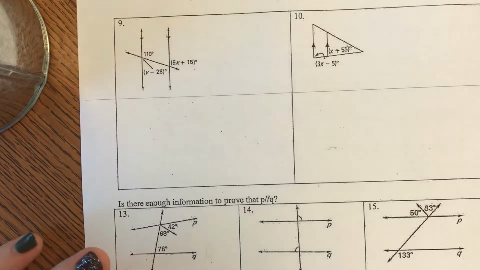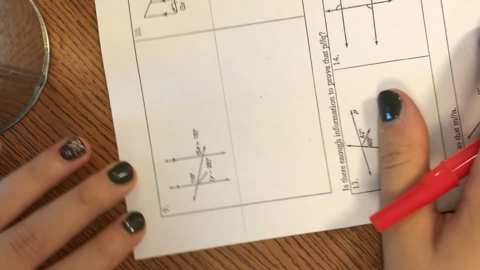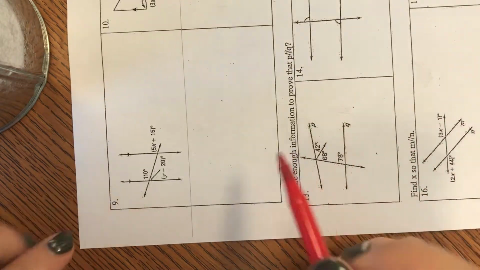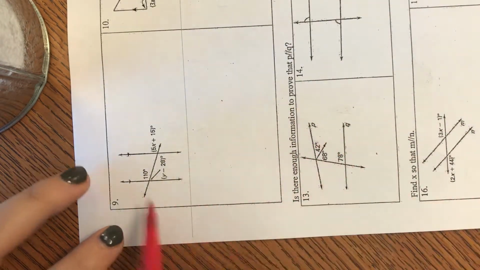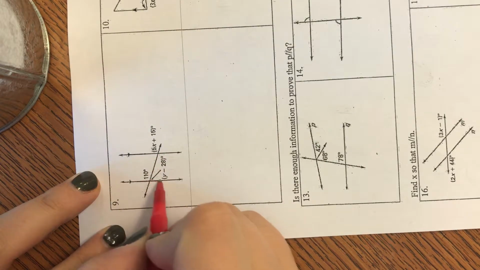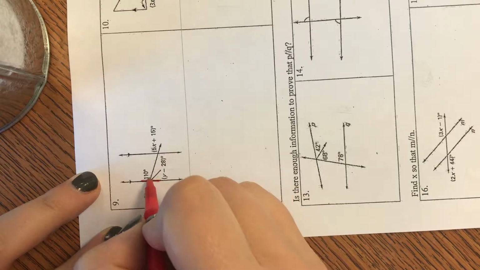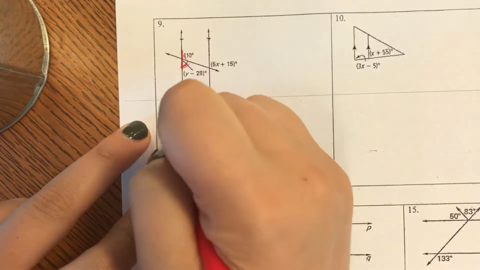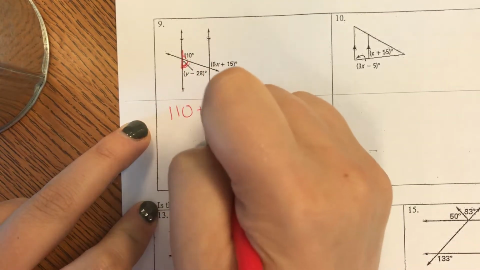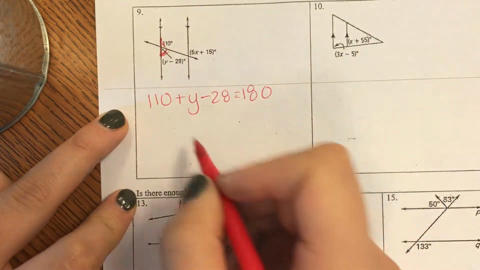Now on the back, some of you might want to see these parallel lines running horizontally. That's fine, just rotate your paper. And then again, just pick what angles you would like to start with. I personally would start with these two. I like to just do the supplementaries first because I think that's the easiest relationship to see. So here's 110 and y minus 28. They are next to each other on a straight line. So I'm just going to write 110 plus y minus 28 equals 180. Go ahead and solve this.